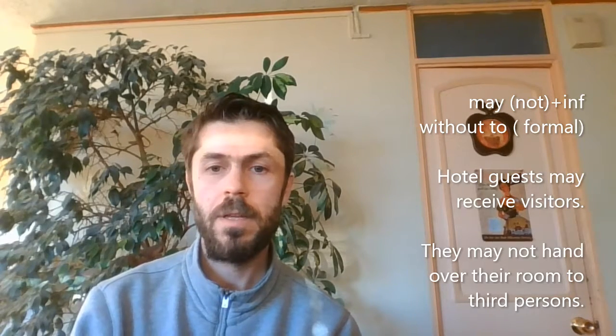And finally, we can use may or may not to be a little bit more formal when we're talking about permission. So may or may not plus the infinitive without to, that's the form. For example, hotel guests may receive visitors, but hotel guests may not hand over their room to third persons.